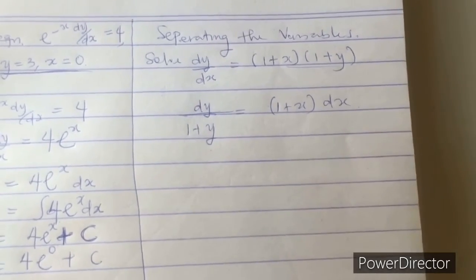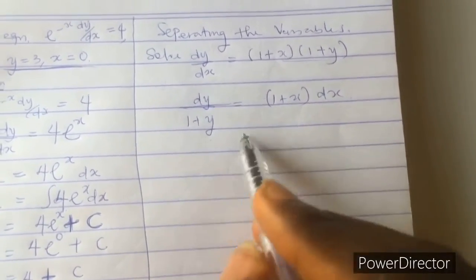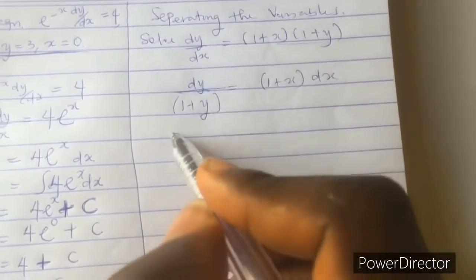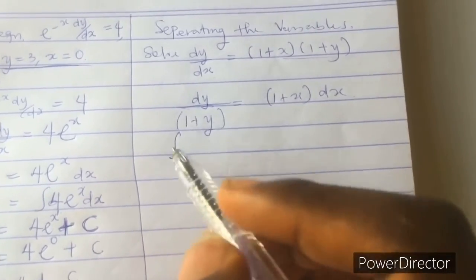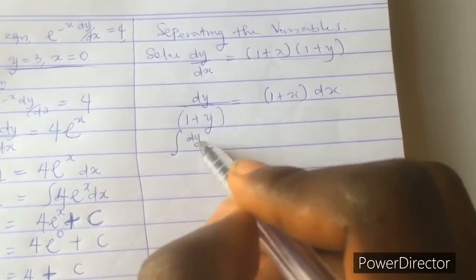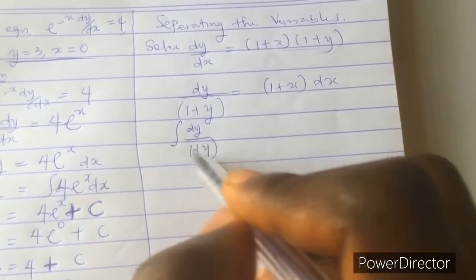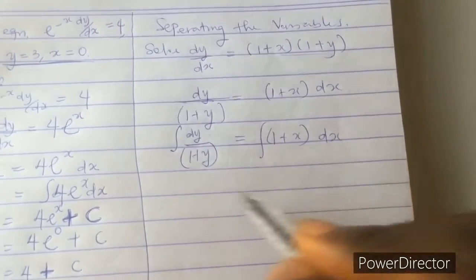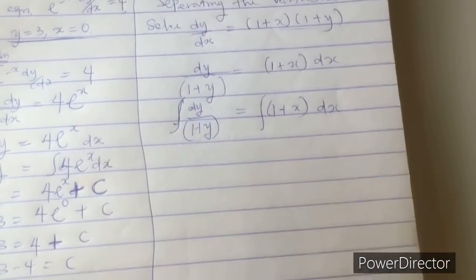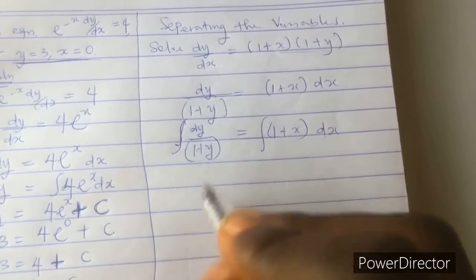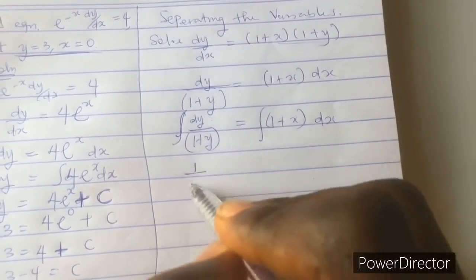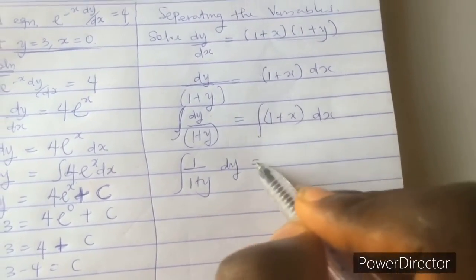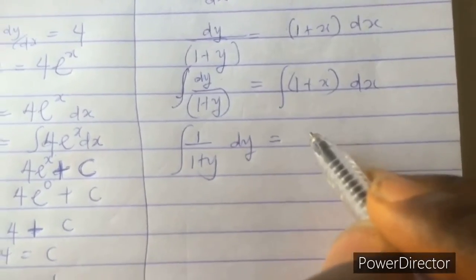Now after you have made the 1 plus y and dy be at one side, you now find the integral of dy over 1 plus y equals the integral of 1 plus x dx.